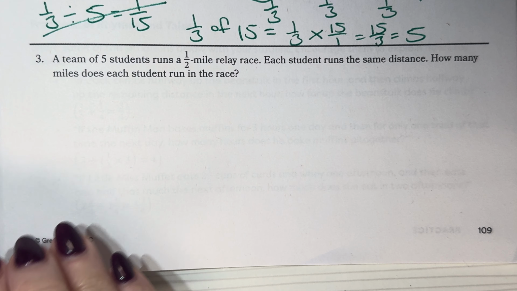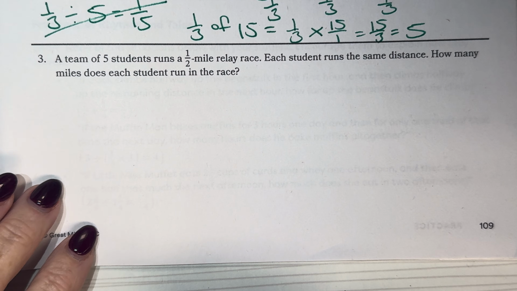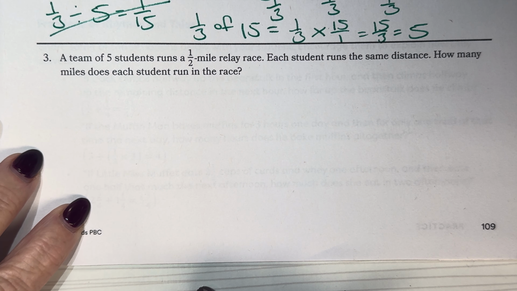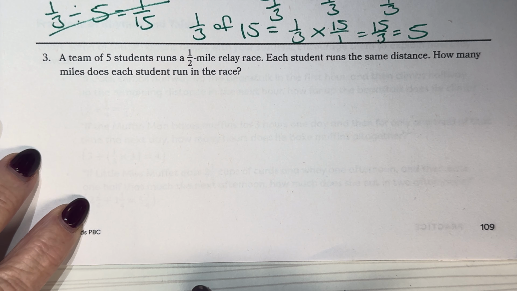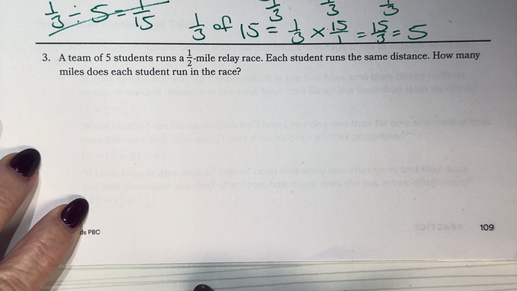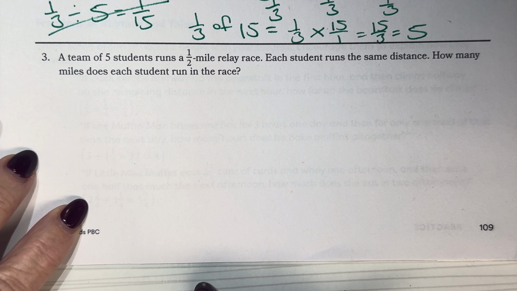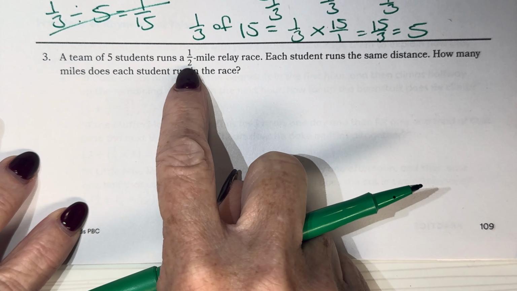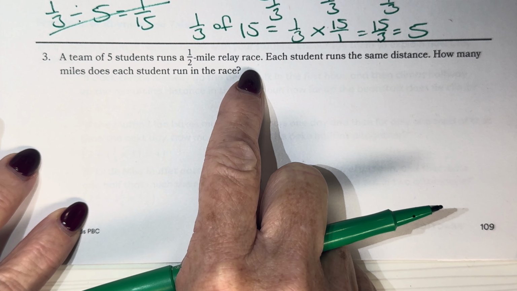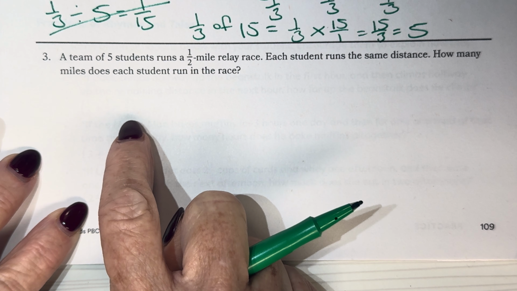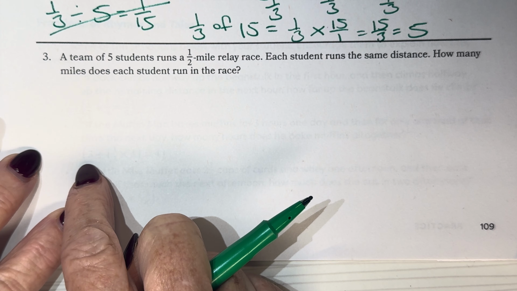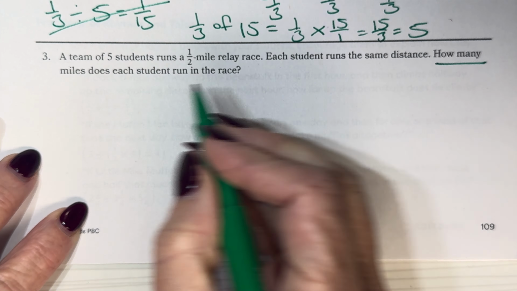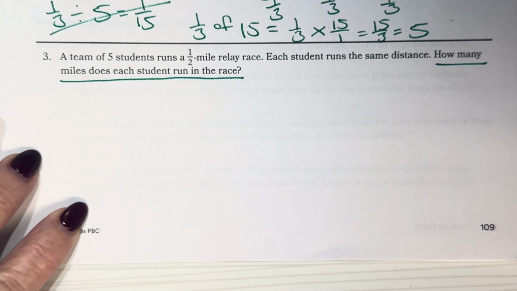This one says, a team of 5 students runs a half-mile relay race. Each student runs the same distance. How many miles does each student run? Okay, so the whole race is a half a mile, and there's 5 students taking turns to complete it. So they want to know how many miles does each student run.